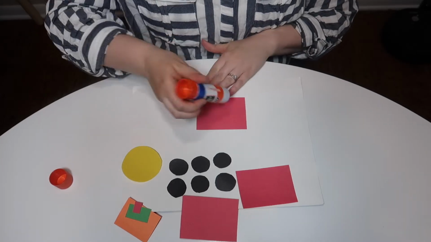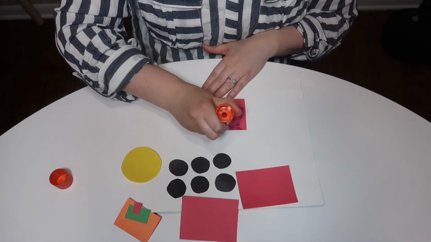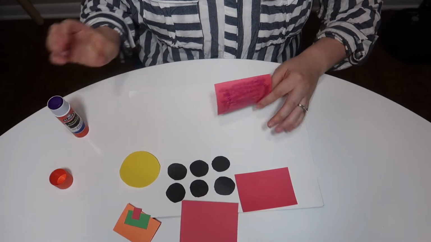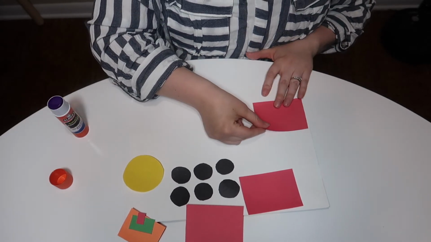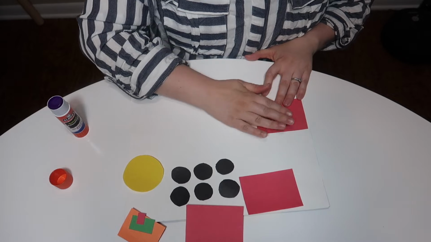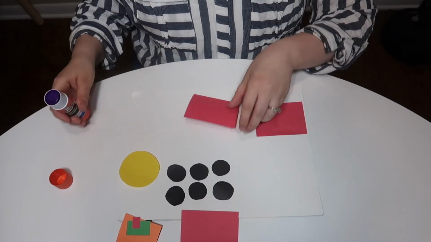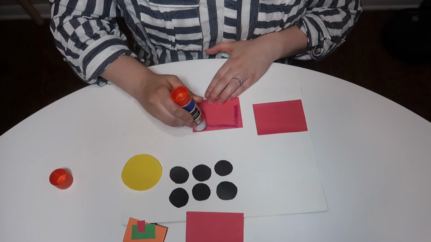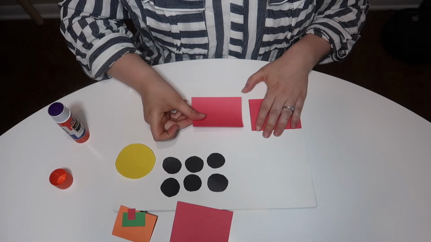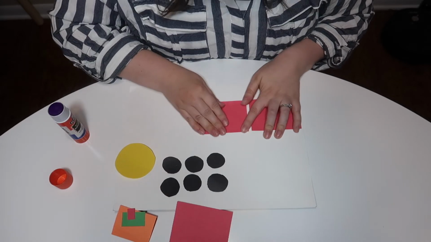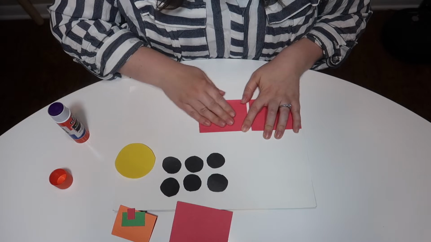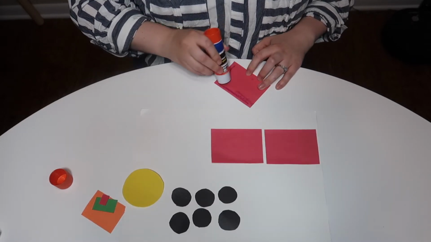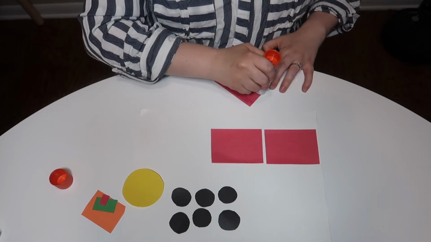We're gonna take our glue stick and we're gonna start gluing one of our large rectangles. Once you have all the glue, you're gonna put it over to the edge of your paper. Then you're gonna take your next large rectangle and glue the back as well. Then you're gonna put it right beside the other rectangle, leaving just a little bit of space. Then we're gonna take our last large rectangle and glue that.